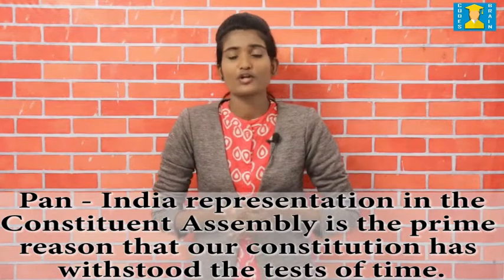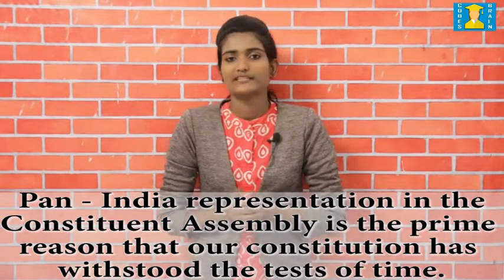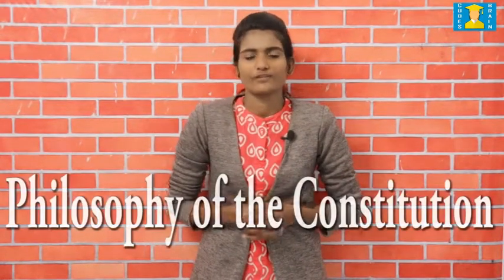Pan-India representation in the Constituent Assembly is the prime reason that our Constitution has withstood the test of time. The Constituent Assembly was not elected through universal adult franchise, but its members came from all parts of India. They represented all the social groups of India. It can be said that the Constituent Assembly truly represented society and its aspirations at that time. The Constituent Assembly held its deliberations in a transparent manner so that different opinions could be heard before arriving at a solution. Philosophy of the Constitution.